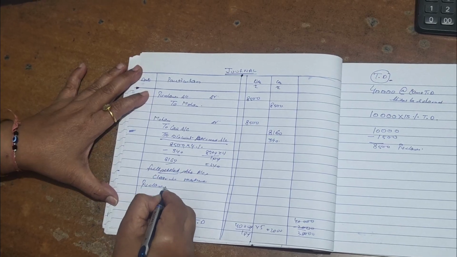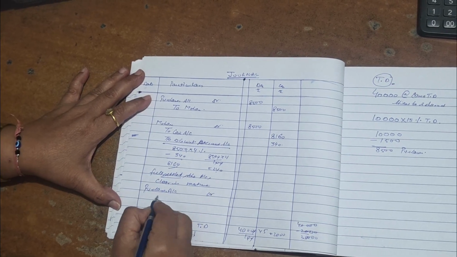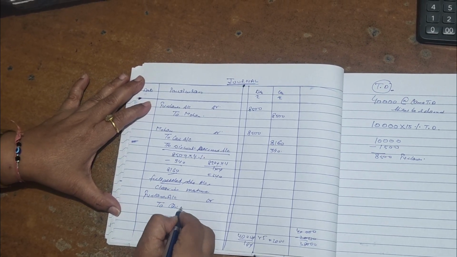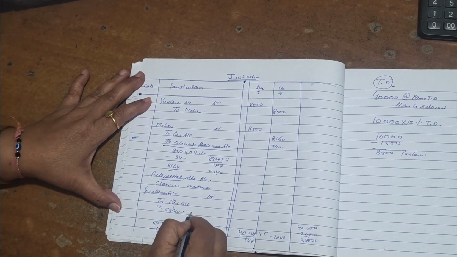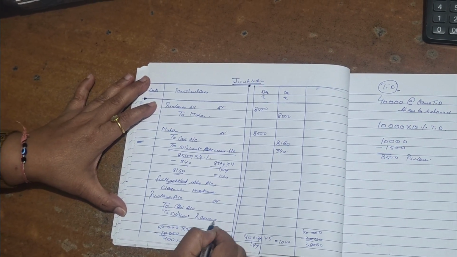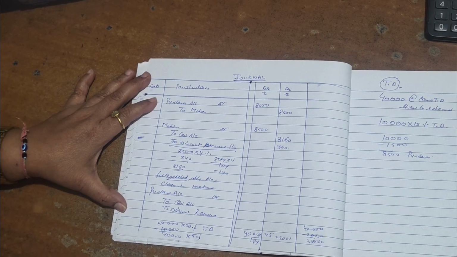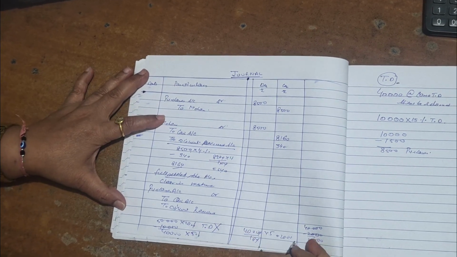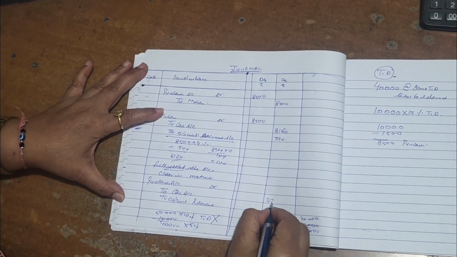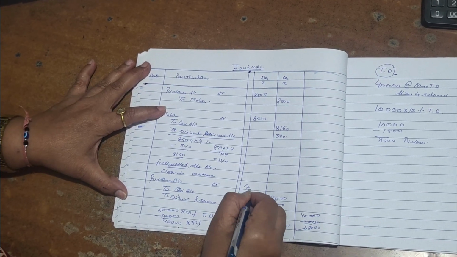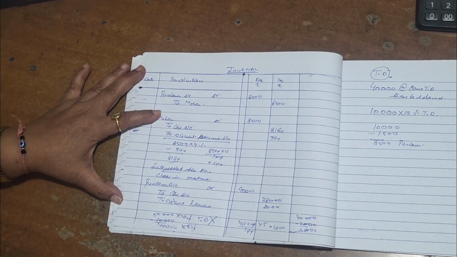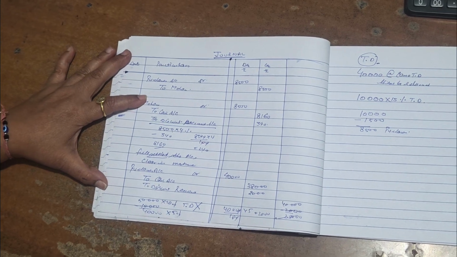Purchases account debit to cash account, to discount received. No entry will be passed of trade discount. Total paid 38,000, 2,000 discount received, and 40,000 is the total amount.